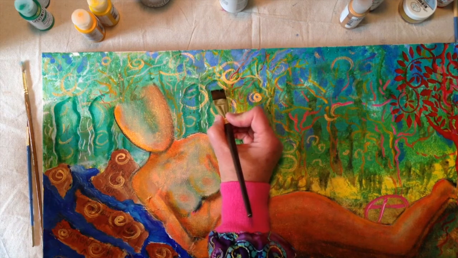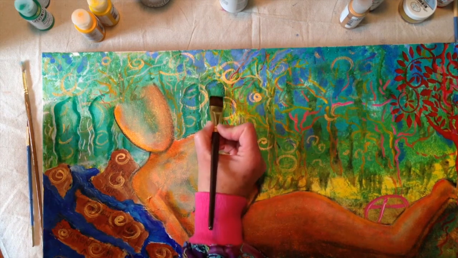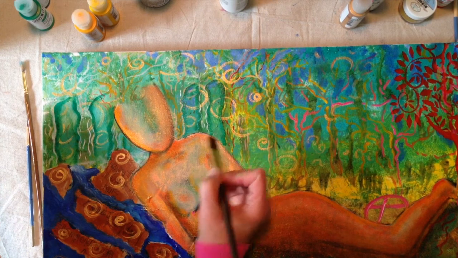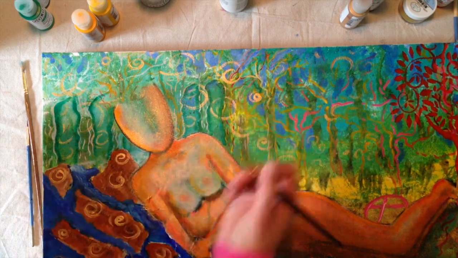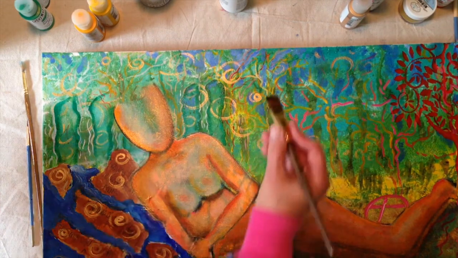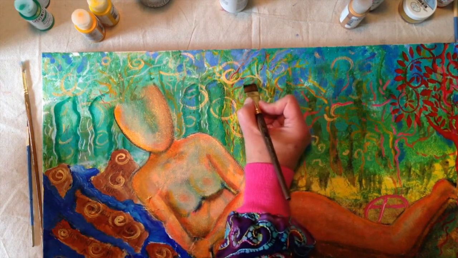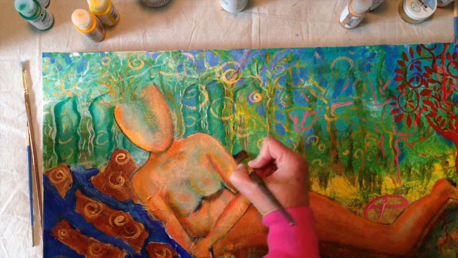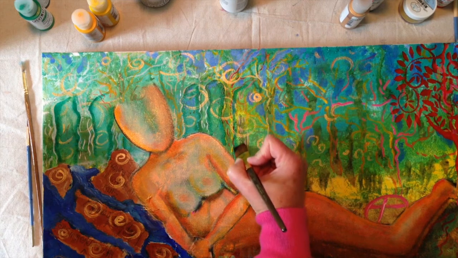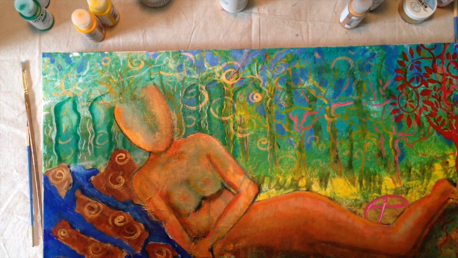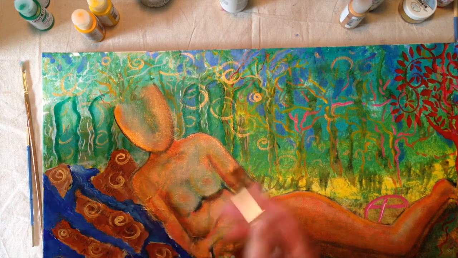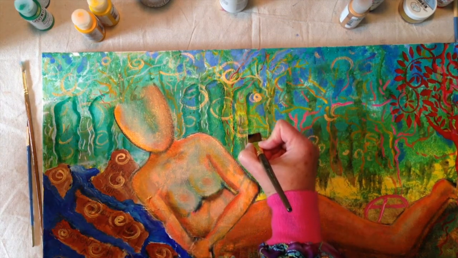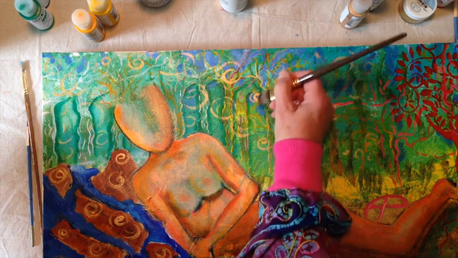I may play with this a bit and come back in and add a little more definition to these trees, and certainly feel free to do that on yours as well, so that they read a little more strongly. I know we talked about having it be a very impressionistic looking painting, and it is that. But I also want it to be discernible that the person is actually looking at a forest.